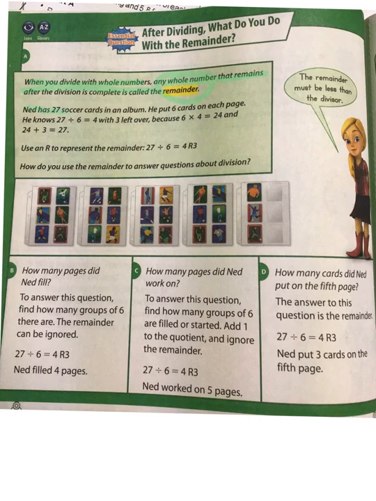Ned has 27 soccer cards in an album. He puts 6 cards on each page. He knows 27 divided by 6 equals 4 with 3 left over, because 6 times 4 is 24 and 24 plus 3 is 27. We're going to use an R to represent the remainder. Therefore, 27 divided by 6 is 4, remainder 3.